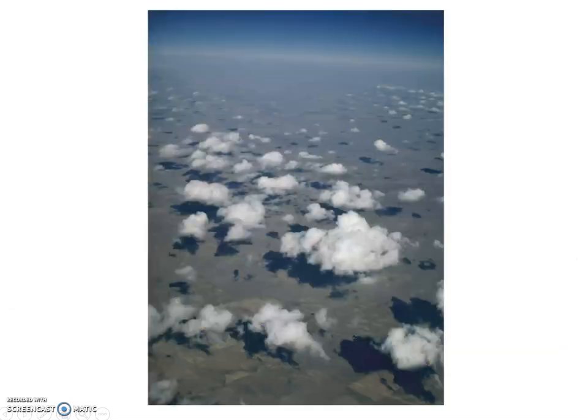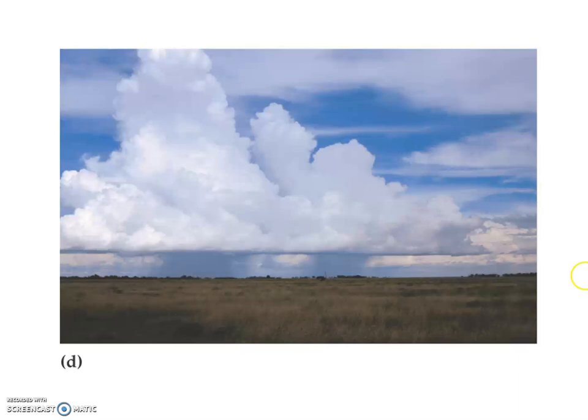Next, how about these puffy clouds? Clearly some sort of cumulus cloud. And lastly, what about this? All right, this vertically oriented cloud, clearly a cumulus cloud. Since it's raining here, it's a cumulonimbus cloud.